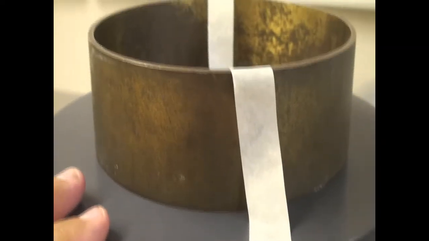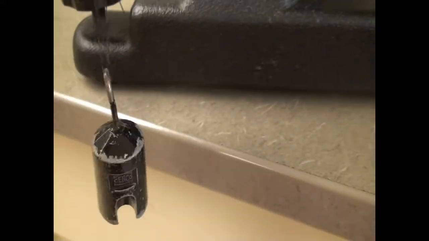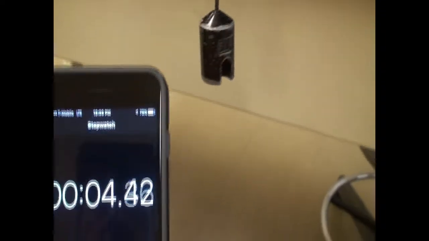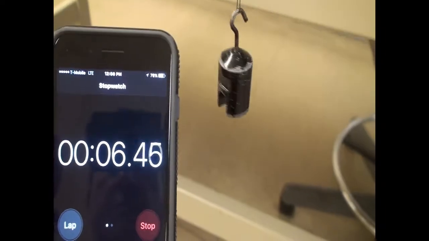19.96 seconds. Okay, now I've got the hollow cylinder taped to the disc, and I'm going to do the same thing. Let go of the weight, and then count the time. Okay, it's falling.